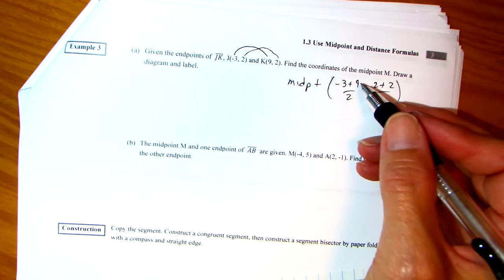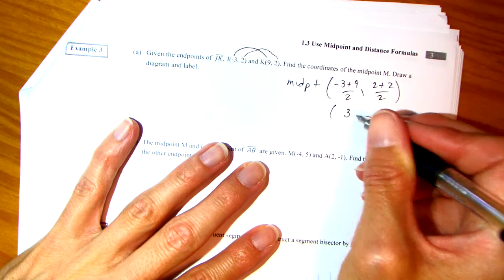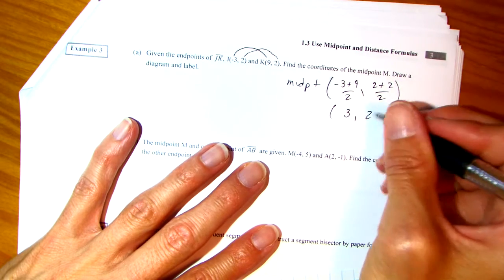-3 and 9 is 6. 6 divided by 2 is 3. 2 and 2 is 4. Divided by 2 is 2. Here's our midpoint.